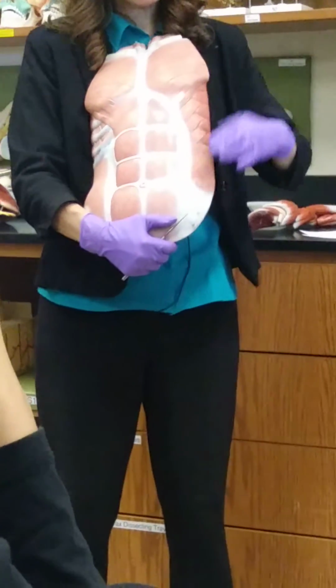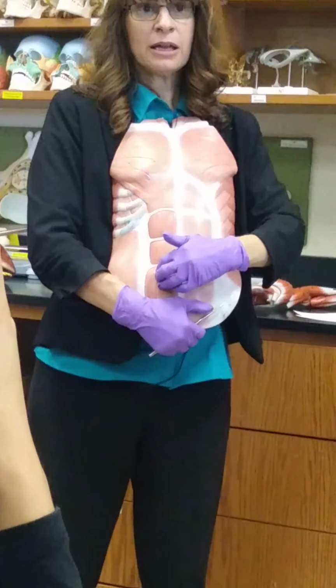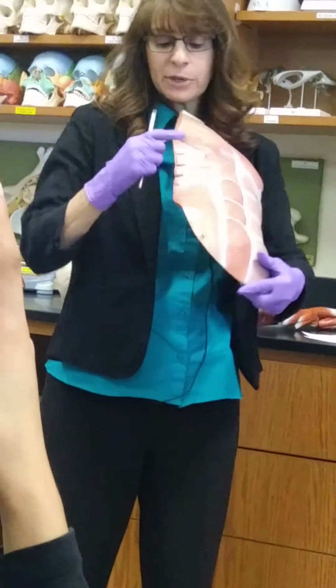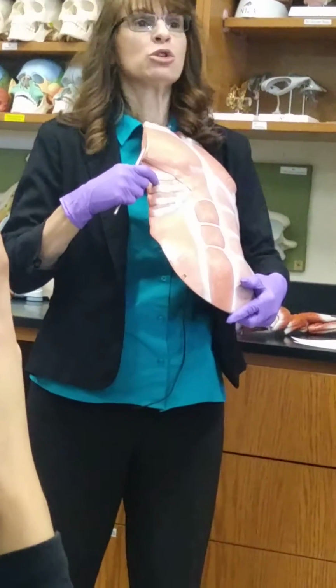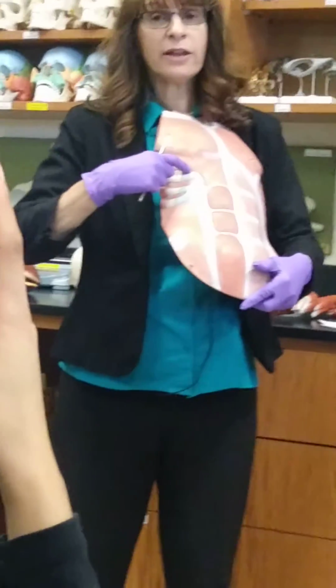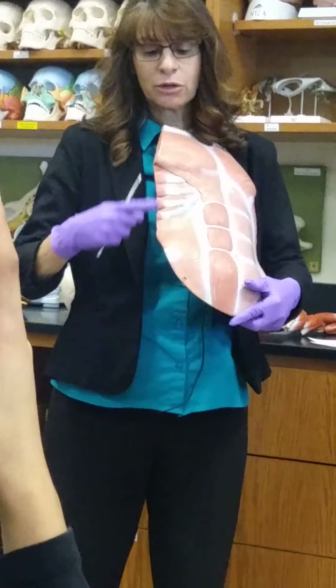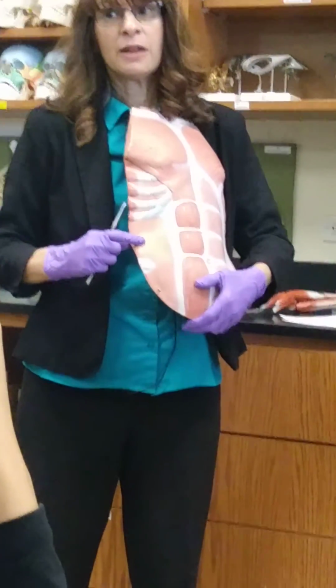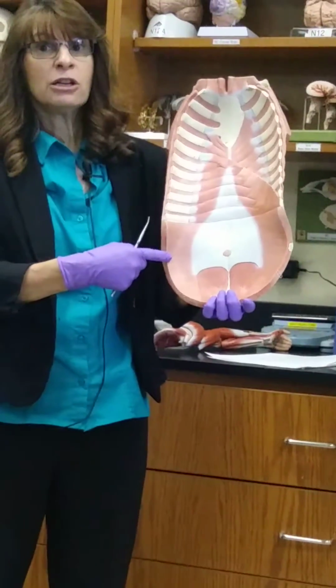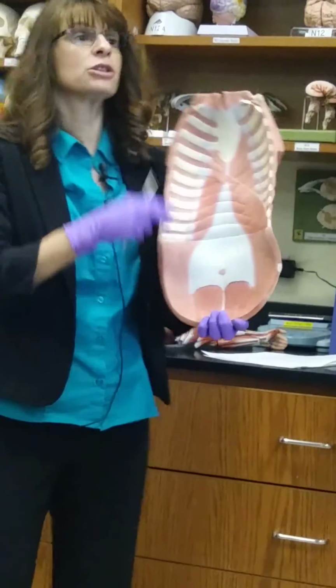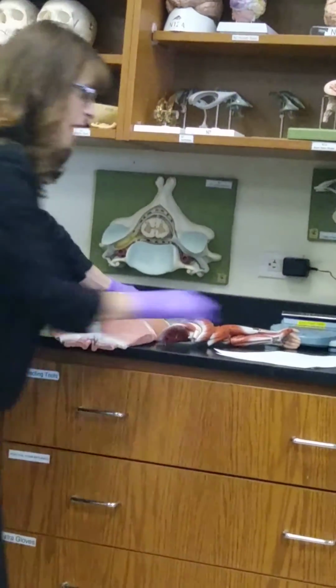Serratus anterior. And what was this one? Pectoralis major. And what was this one? External oblique. And this one? Rectus abdominis. And this one on the outside? External intercostals. And the one deep to that? Internal intercostals. And this one? Internal oblique. And this one over here? Transversus abdominis. Good, good. So you've got that one down.